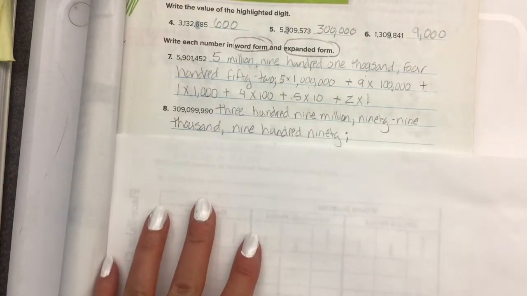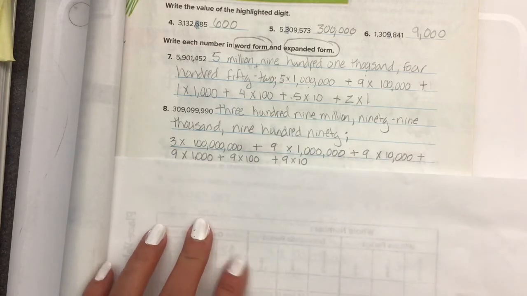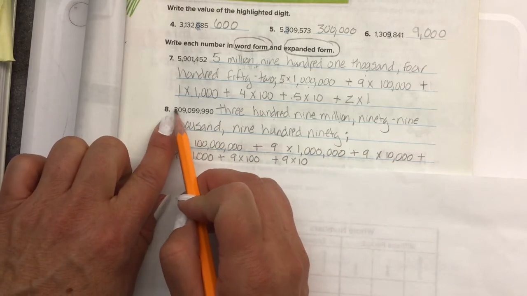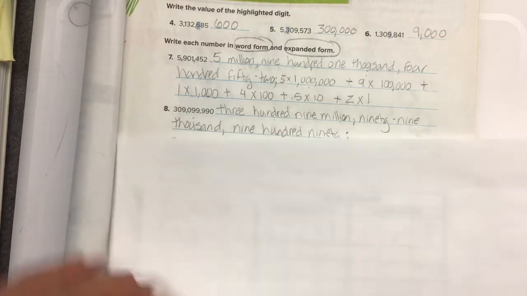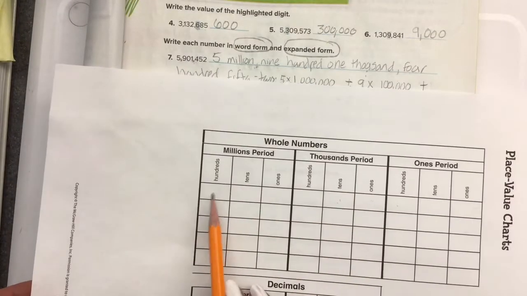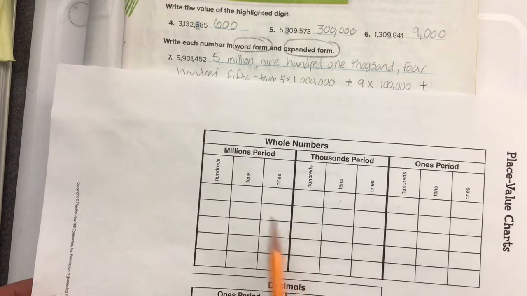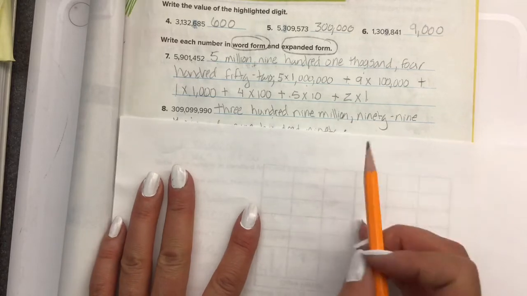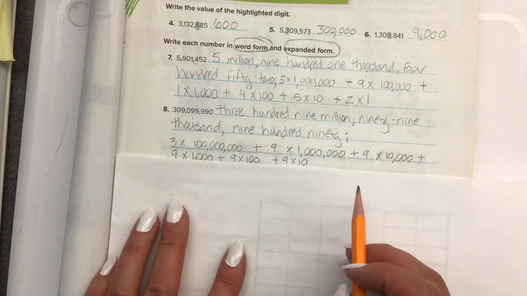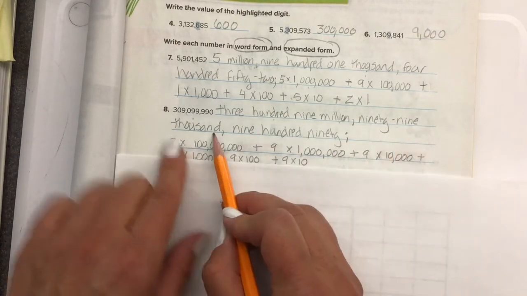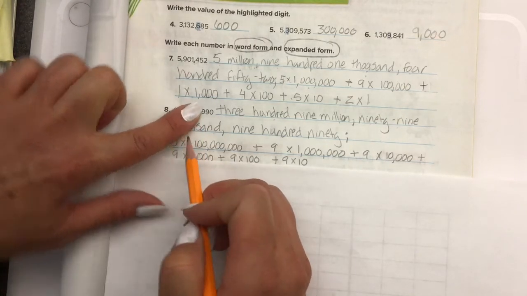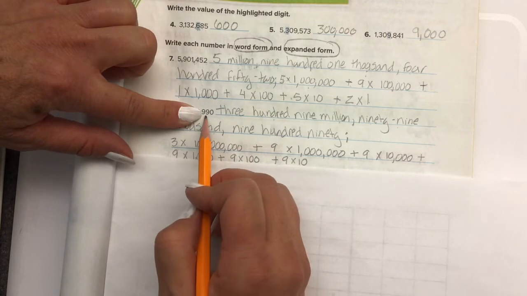Number 8. 309 million. If you look on our handy dandy sheet, 309 million would fit in the millions. And please make sure that you put a comma right there. Alrighty, then we have 99,000, so that'll take care of 99,000. Now we're right here, 990.